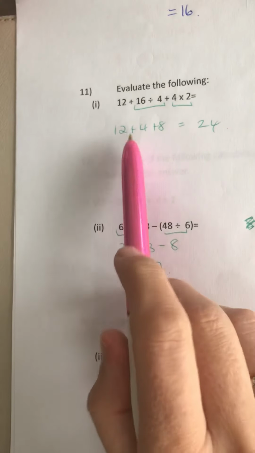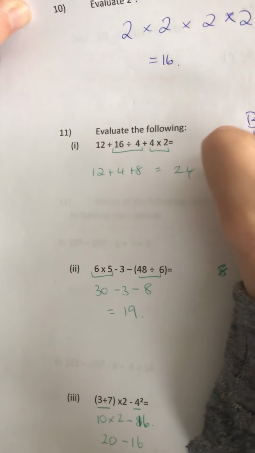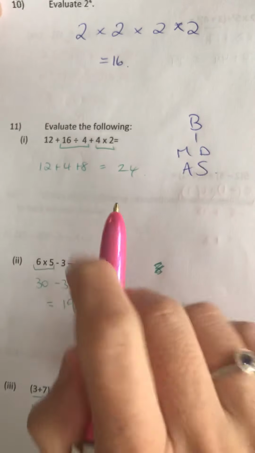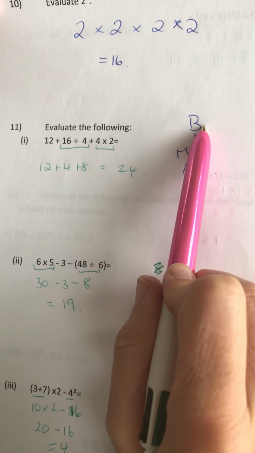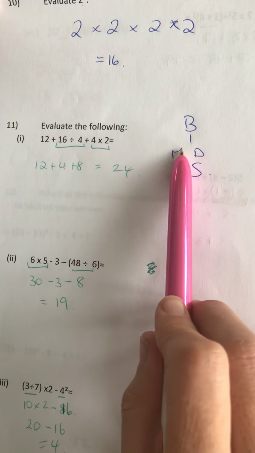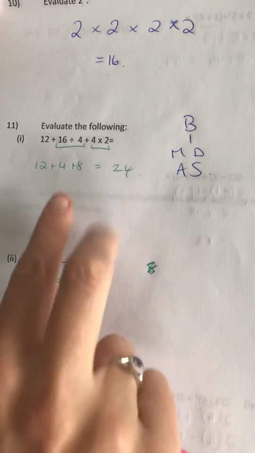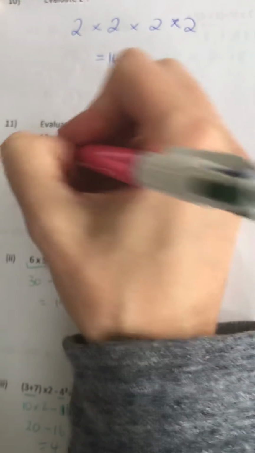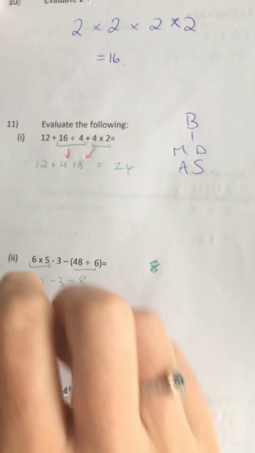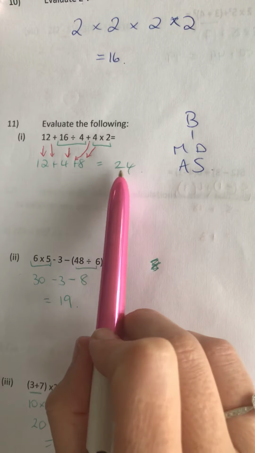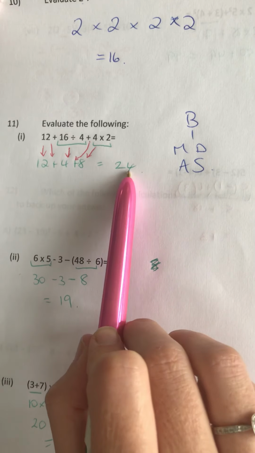Okay, evaluate the following. So we're always going to follow BIMDAS. You can write it down for every question or just for one and use it. So do we have anything to be done in the brackets? No, there are no brackets. Do we have any indices? No. Any multiplication or division? Yes. So you can see there, I've underlined them in green. There's the division done. There's the multiplication done. And I take down the rest of the question. And then any addition or subtraction, yep, just addition left. And you add that up, you get 24.